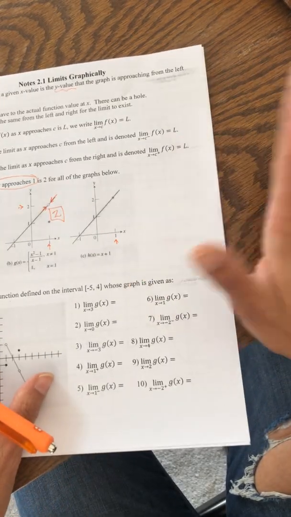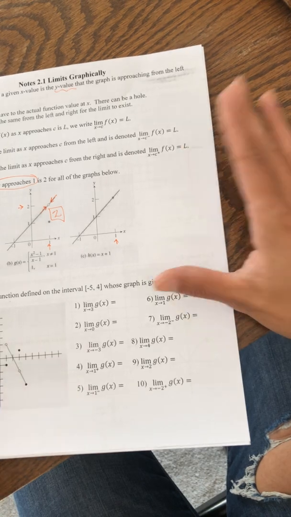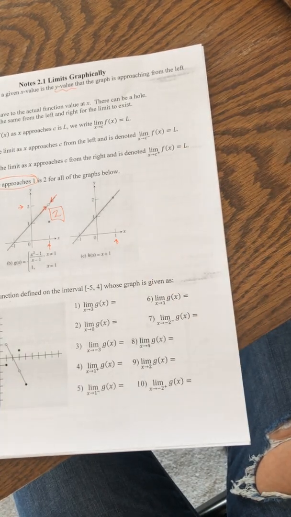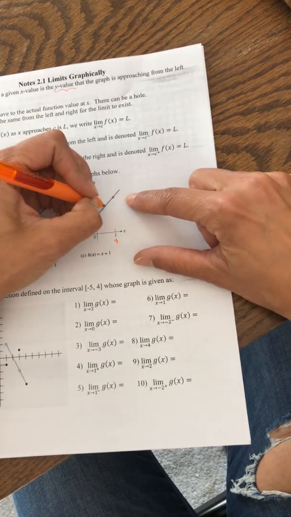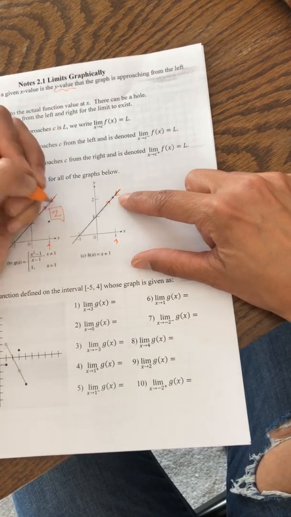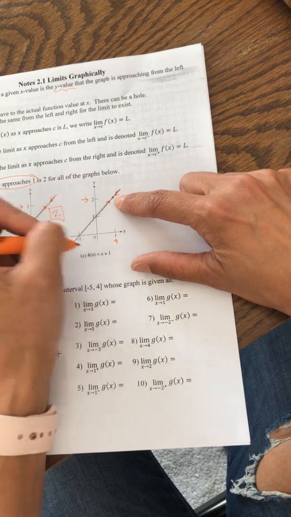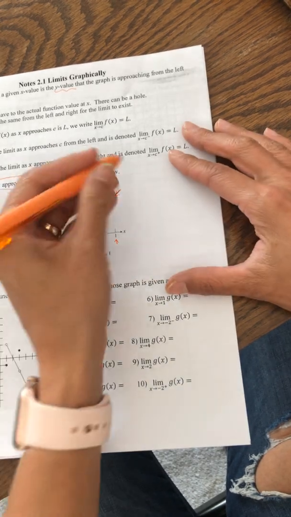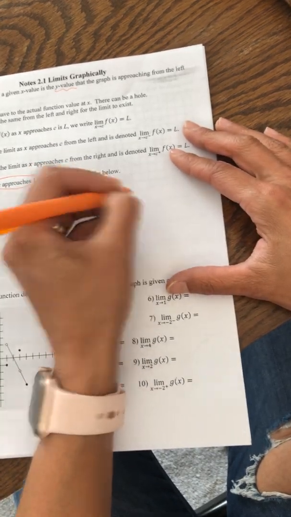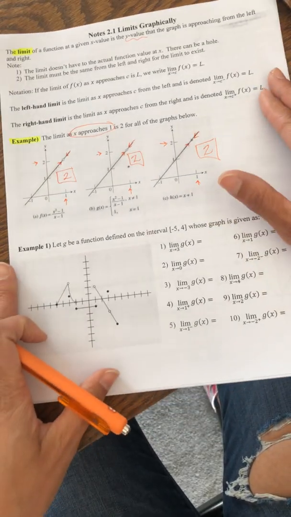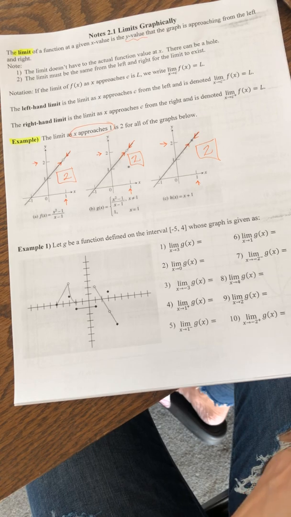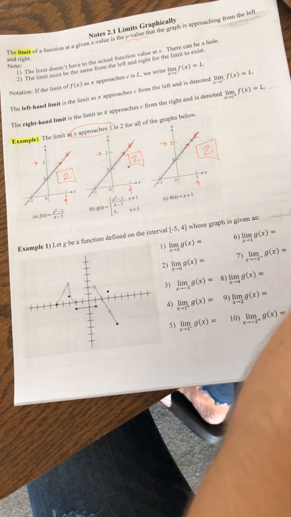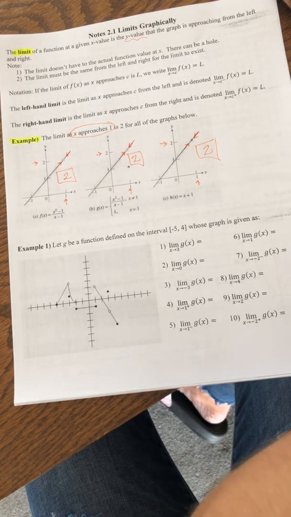Now this one is super easy. It has no holes. It's continuous. There's no jumps, no breaks. It is just a line. And from the left and from the right, approaching an x value of 1, it is approaching a y value of 2. So the limit is 2. Super easy. And that's how we were looking at graphs at the end of last semester. Easy peasy lemon squeezy.